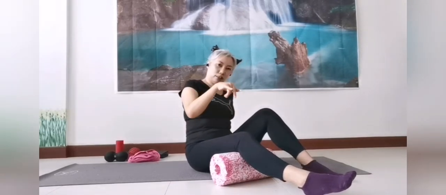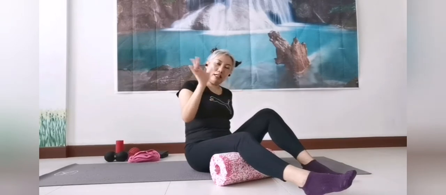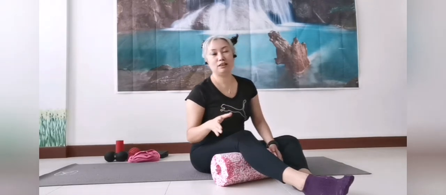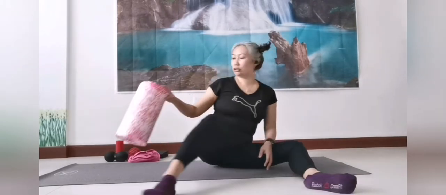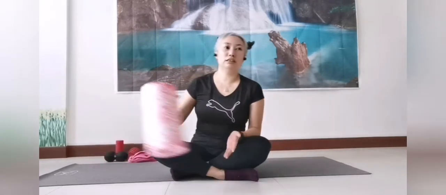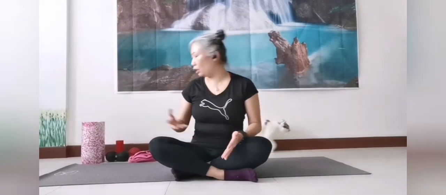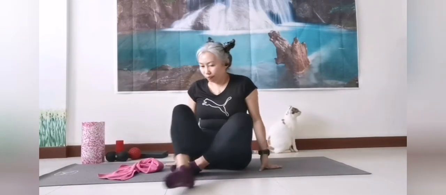So every time you press down isometrically for 10 seconds, and then you relax. So every exercise is 10 seconds. Each set is 10 seconds, up to 3 sets. Of course, you can do 5 sets if you want to. Good, we're done with the strengthening. The last part will be your stretch.